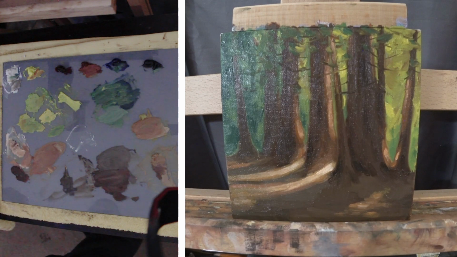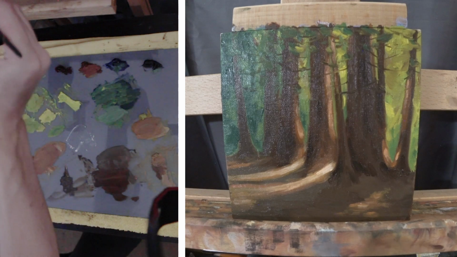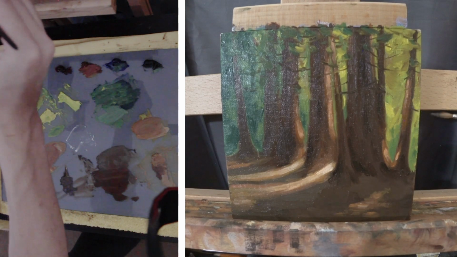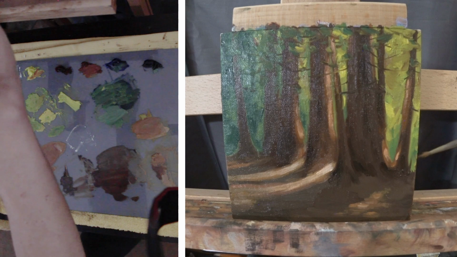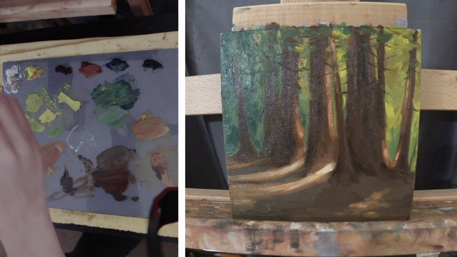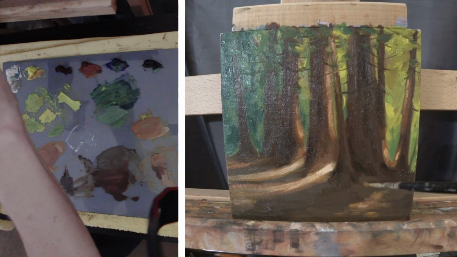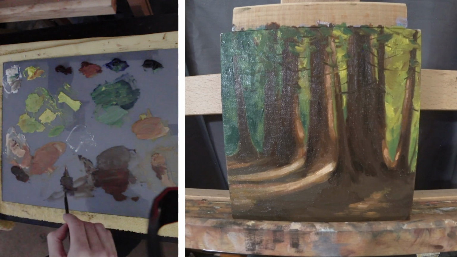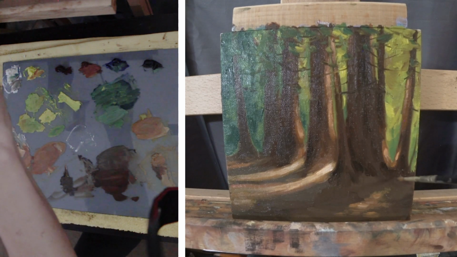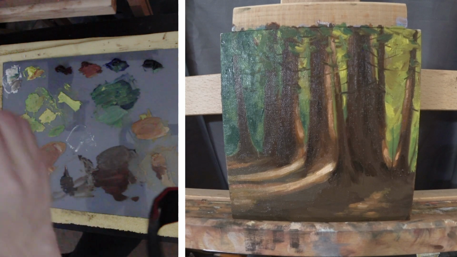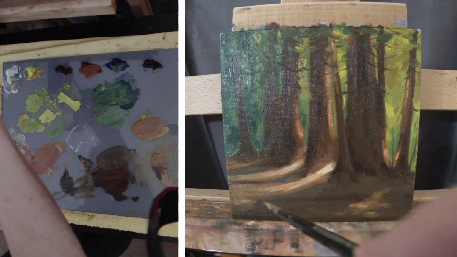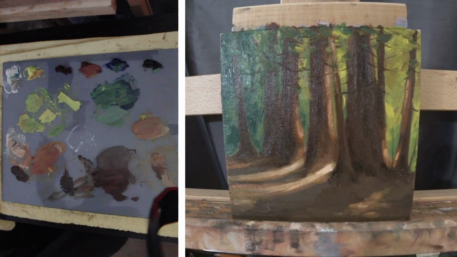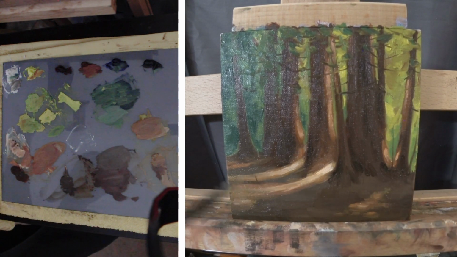So what I'm going to do here now is add some other branches, maybe some smaller trees growing around as well. And this is just going to give a little bit of variety to the ground. I don't want to add too much of this because it can get a little crazy. But like I said, I'm trying to create a forest scene.